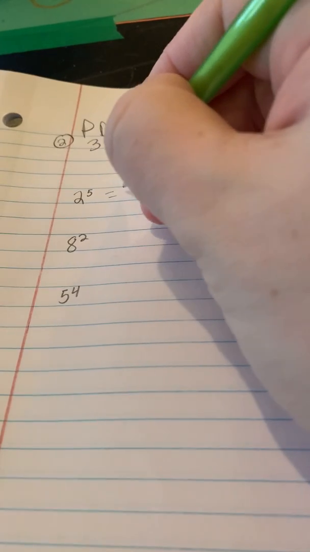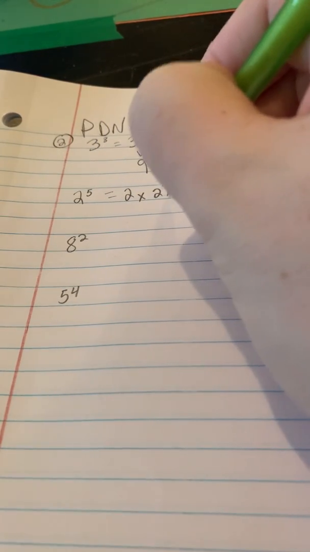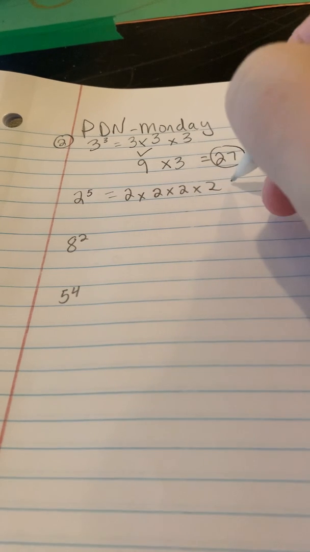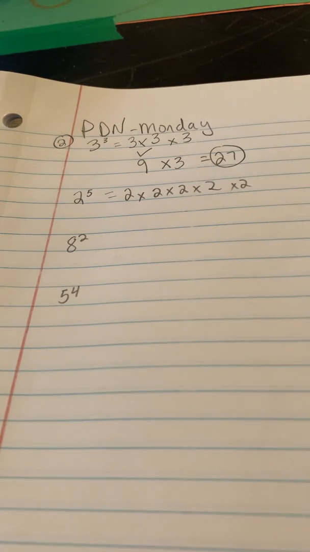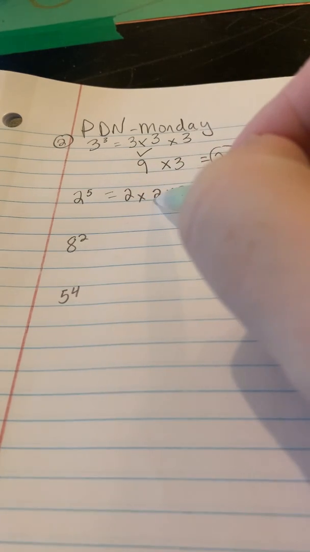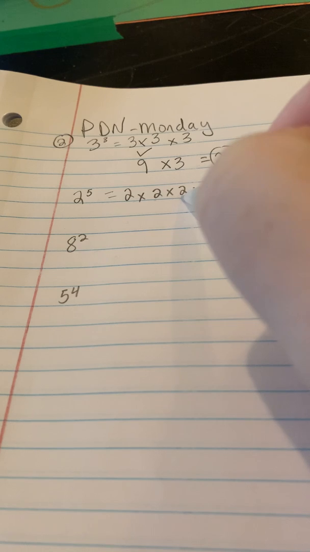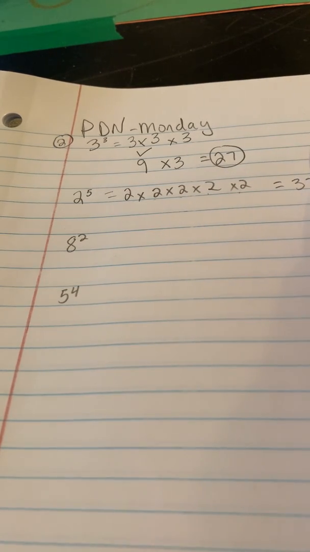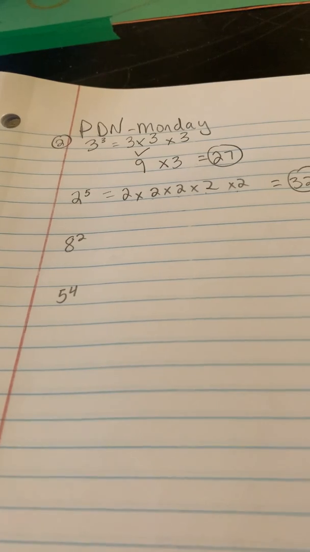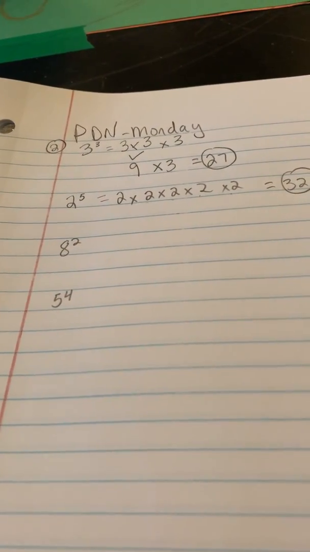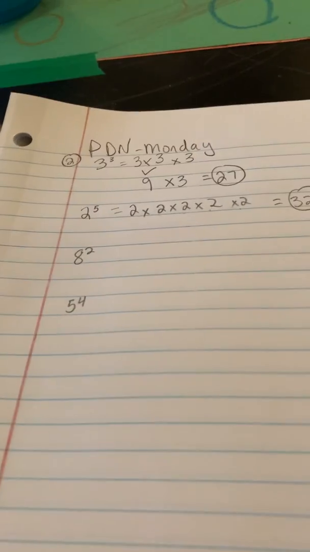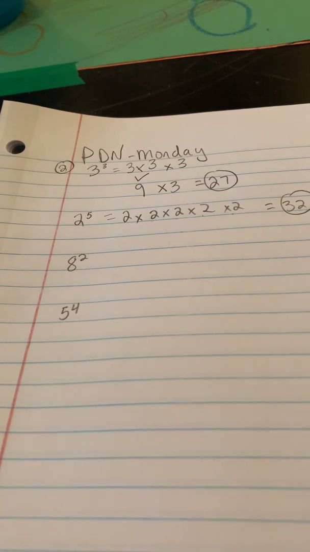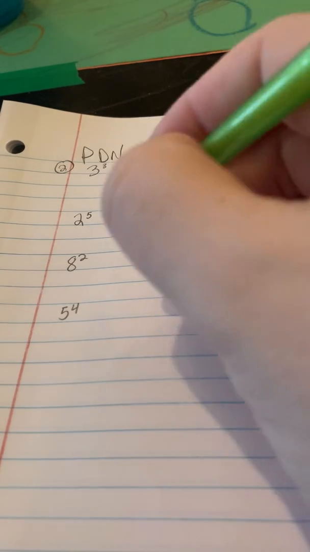For the first one, you should have said 2 times 2 times 2 times 2 times 2. The answer is not 10. No! Why would we say 10? It's not 2 times 5, it's 2 times 2. 2 times 2 is 4. Times 2 is 8. Times 2 is 16. Times 2 is 32. Your second answer should be 32. Make sure that on your computer you have written 32. Really no excuse to get the PDN wrong now.